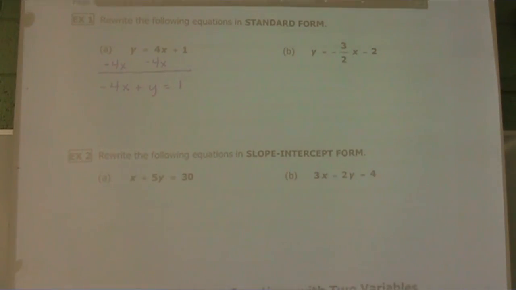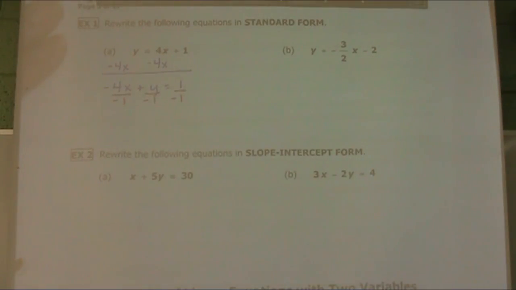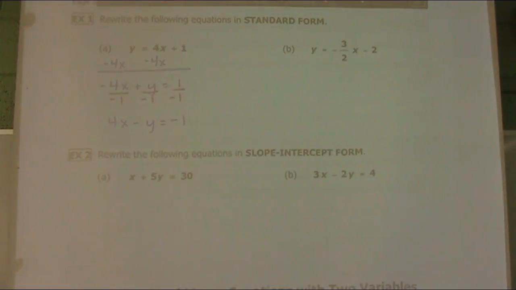The way I'm going to fix that is divide everything by negative 1. So divide this by negative 1, this by negative 1, this by negative 1. Everything gets divided by negative 1. And now I have positive 4x minus y equals negative 1. And that is standard form.